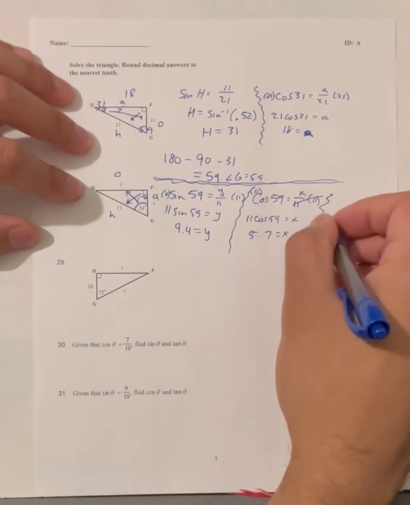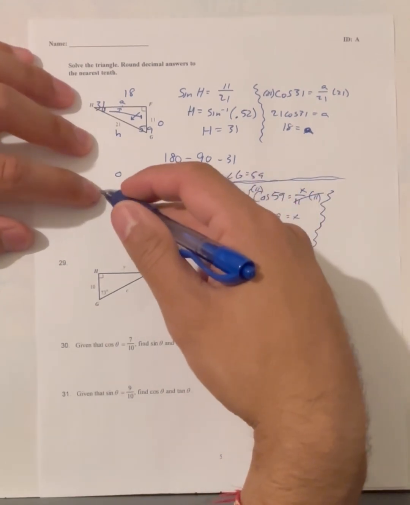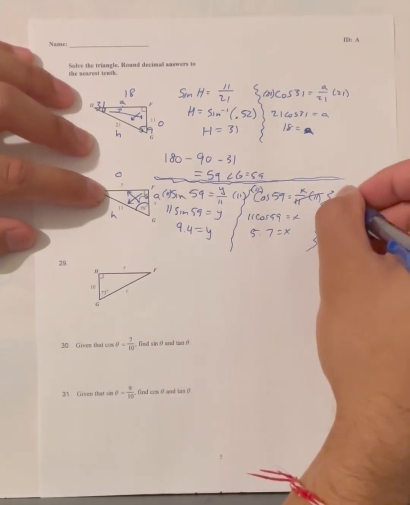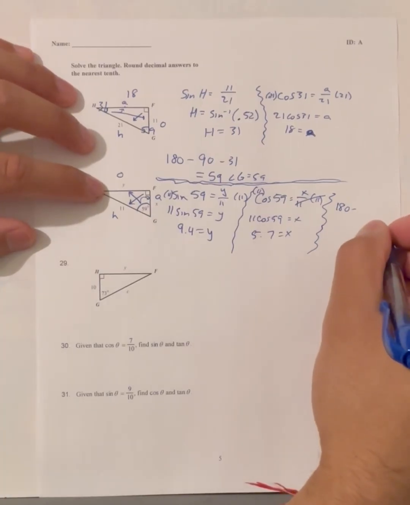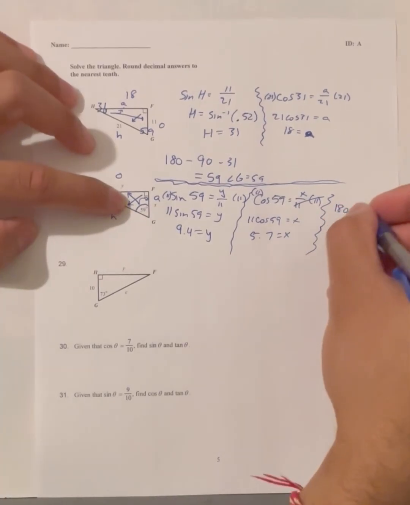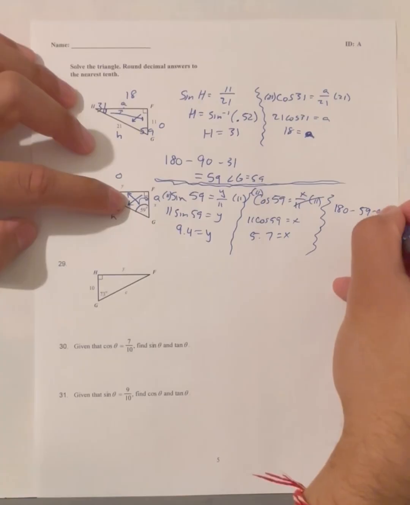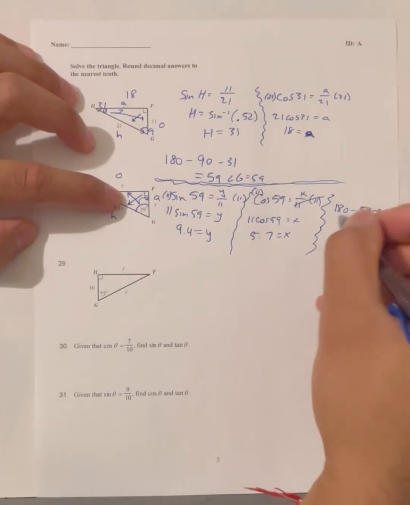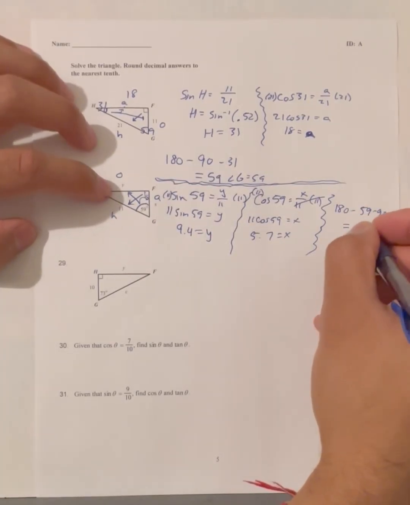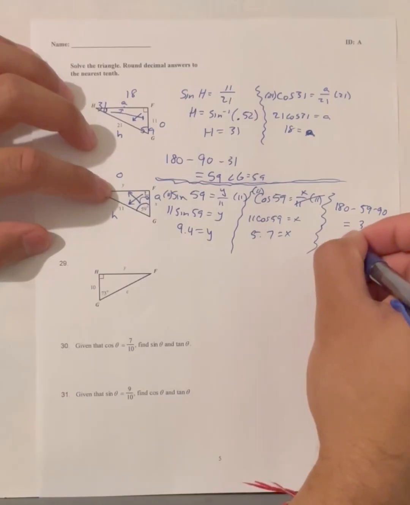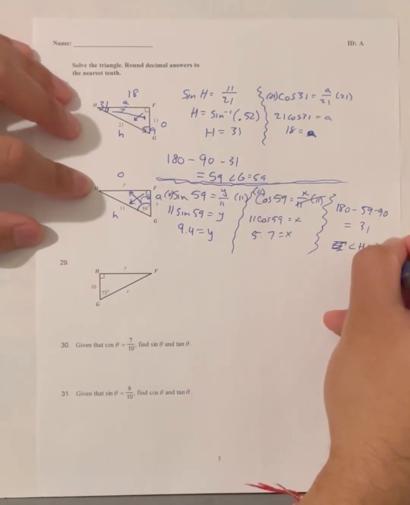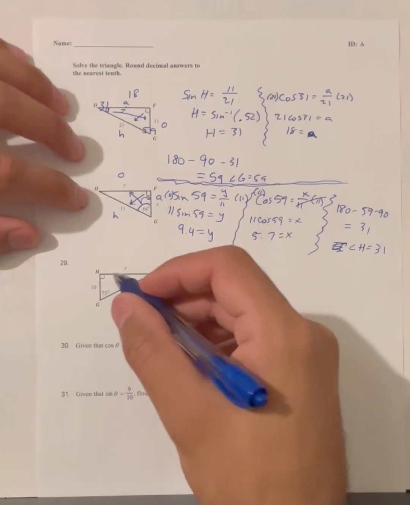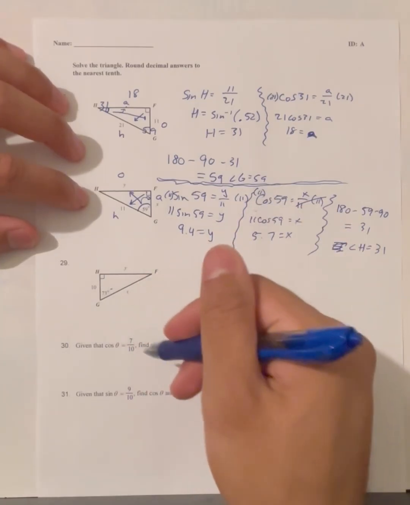Okay, the last thing we need to do is figure out how much angle H measures here. So if we know there's 180 degrees in a triangle, we can subtract 59 and 90, because of the right angle that's right there, and we're left with 31. So angle H is 31. Okay, this question is just like this question, so we're going to go ahead and skip to this question.